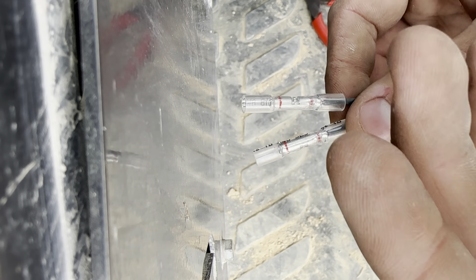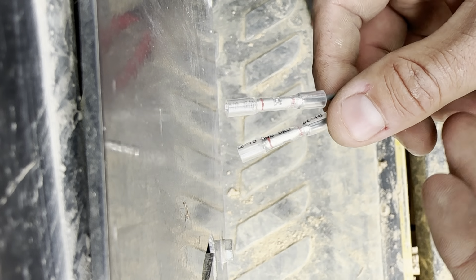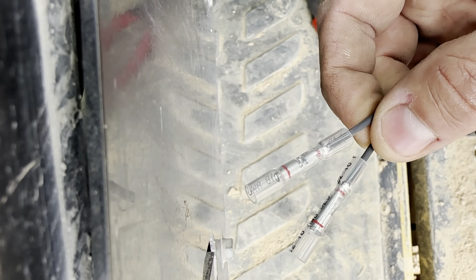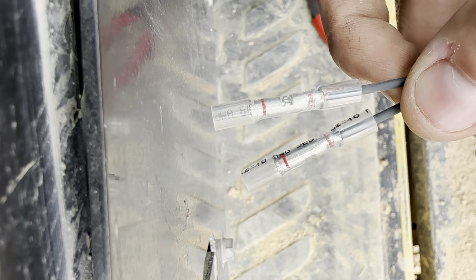Not like I have to have any sort of weather resistance inside this cab. I could just twist these together and heat shrink them if I wanted to, but I'm not a hack, so I'm not going to do that.